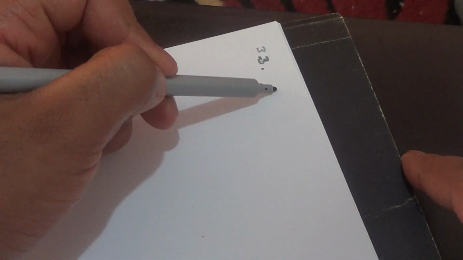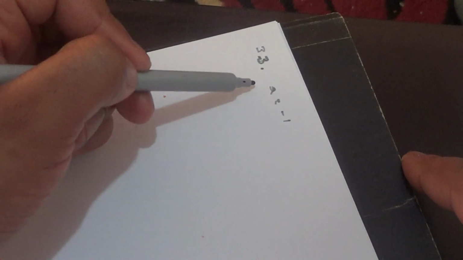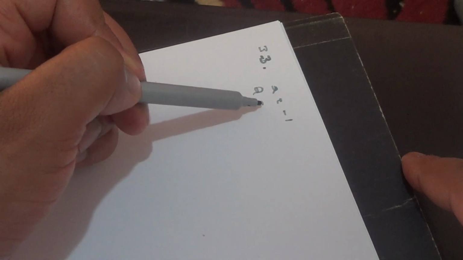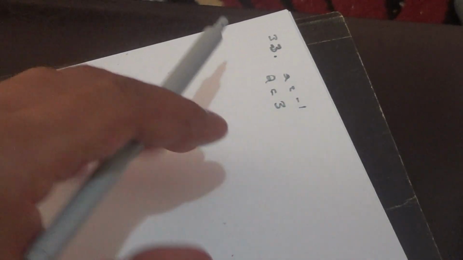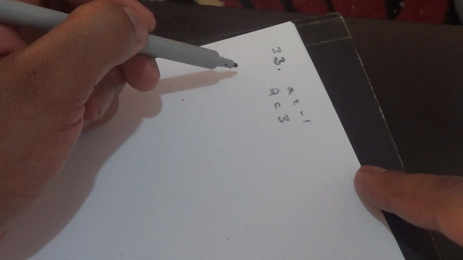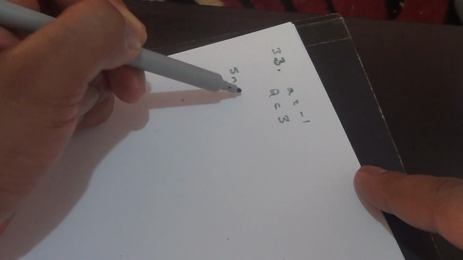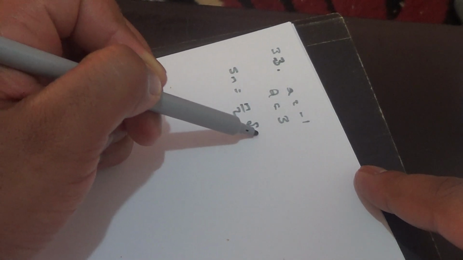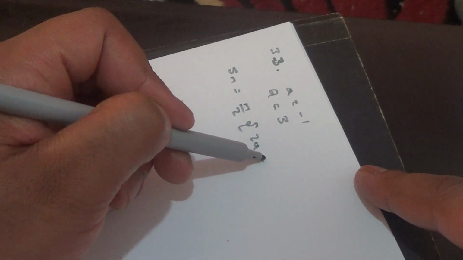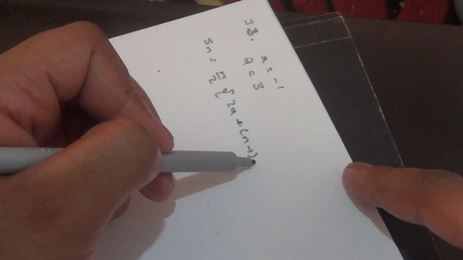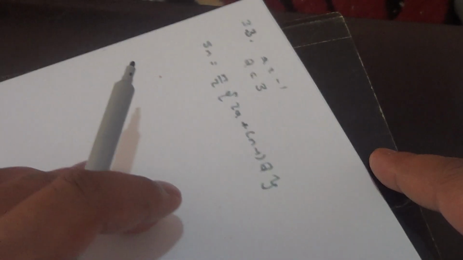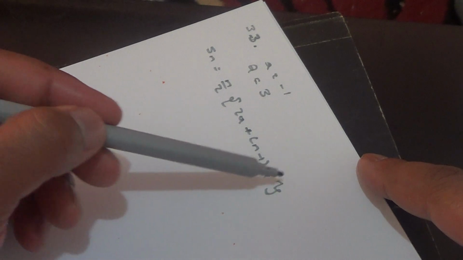So we know here that, okay, for 3.3, we know here that A equals minus 1. We know that D equals 3. We don't have to stress ourselves in that sequence. So we want Sn in terms of n. Okay, so we know Sn equals n over 2 into 2a plus n minus 1 times d. Why are we using this? Because we don't know the last term. So the last term is just the hypothetical one.